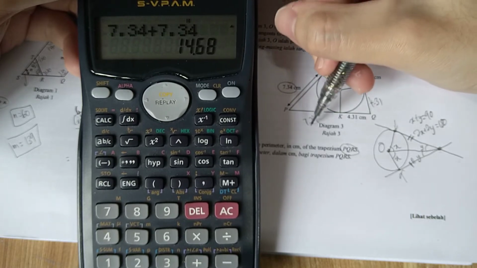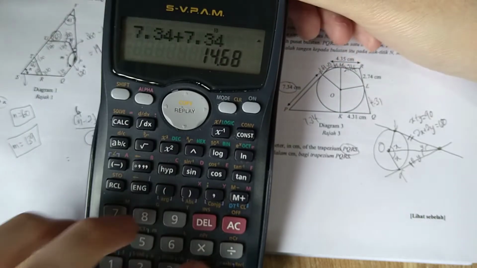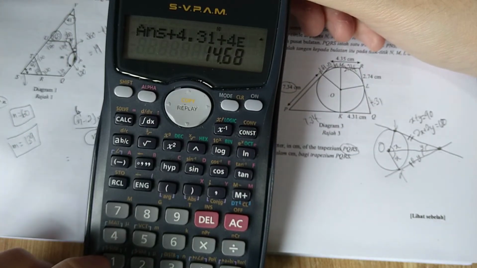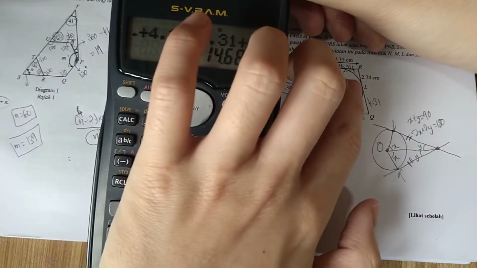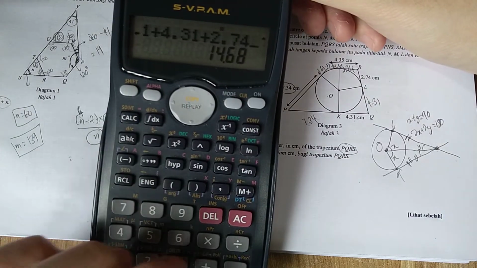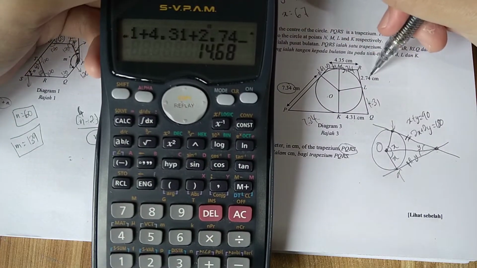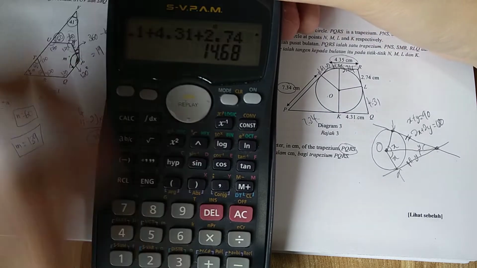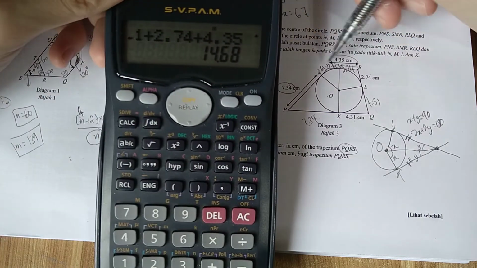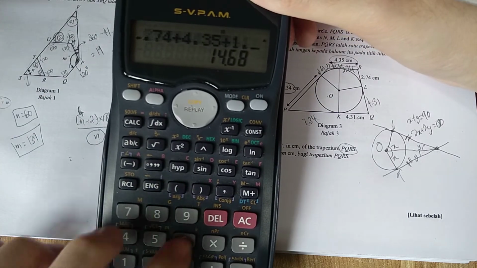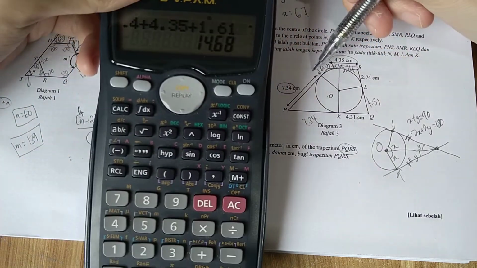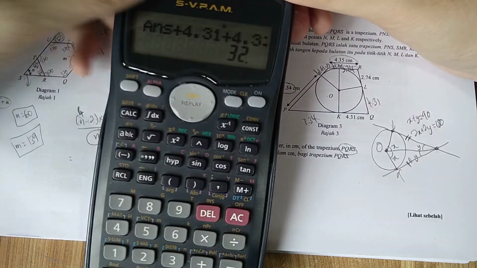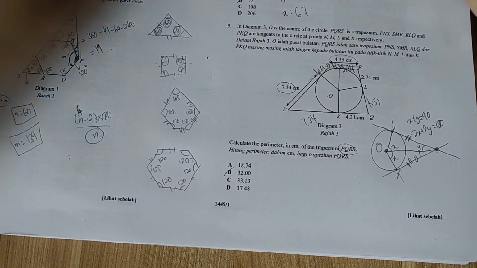So 7.34 plus 7.34 plus 4.31 plus 4.31 again. And then plus 2.74. Okay, when you plus 2.74, you plus here, right? So you can just take the whole thing lah, 4.35. So plus 4.35. And then plus with 1.61. Okay, and then that's all. I'll stop here lah. Because just now you start here, right? So tambah. Okay, that's all. Equals 32. So that is the answer. Right?